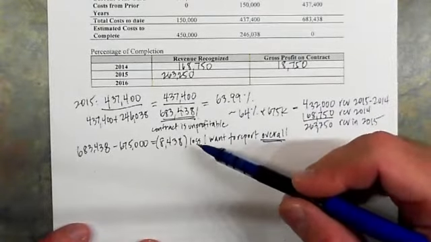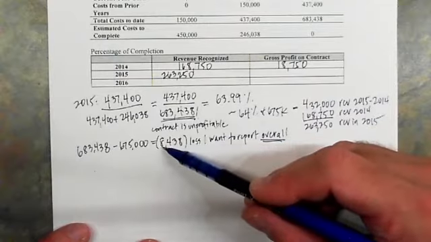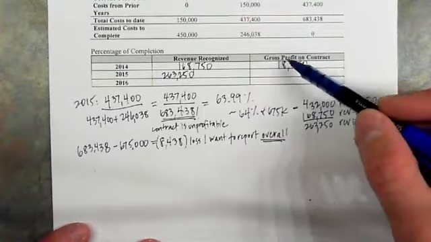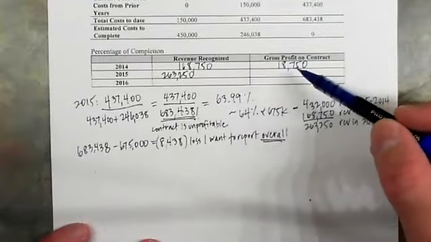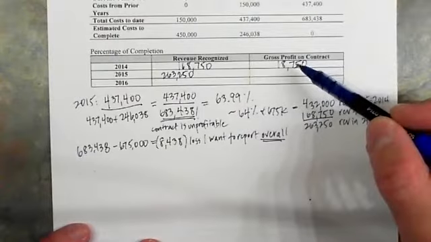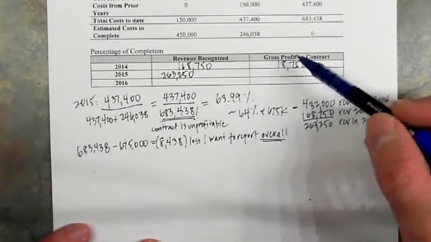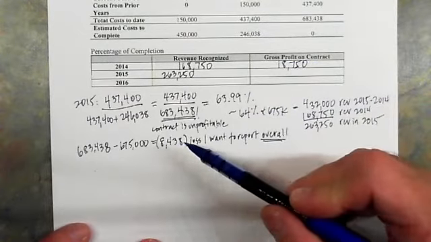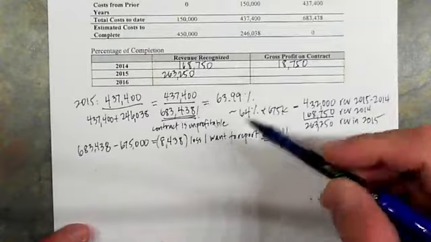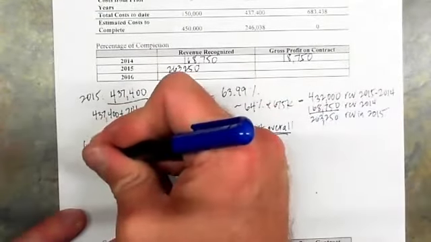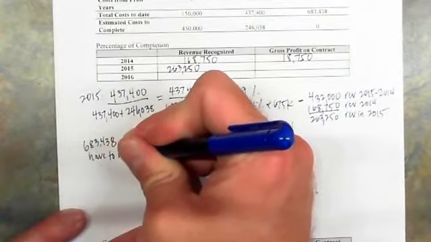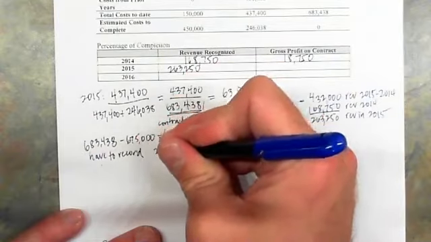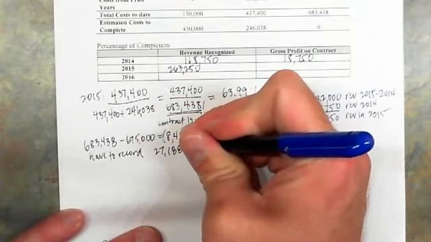Now, what I'm going to add is I can't just recognize this much loss in this year. Why? Because I've already recognized profit on this contract. And it was accurate in that year that I recognized that much profit. But if I want to recognize an $8,438 overall loss, then I have to record a $27,188 loss.